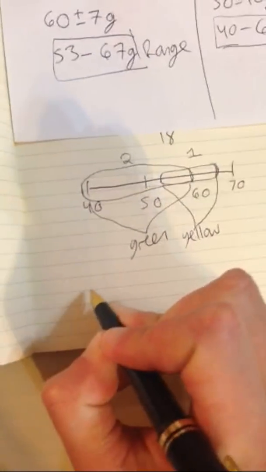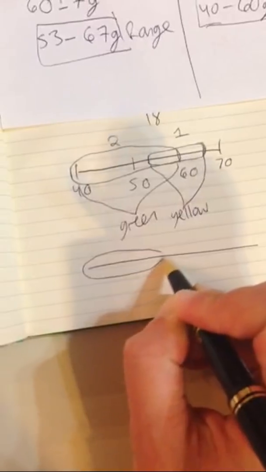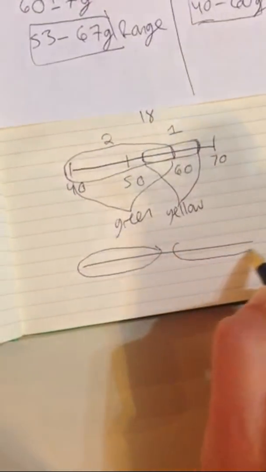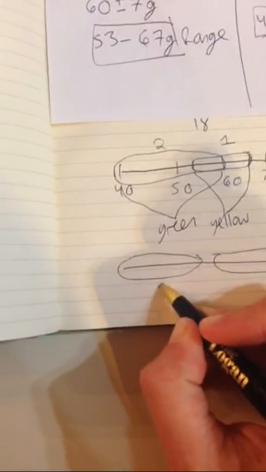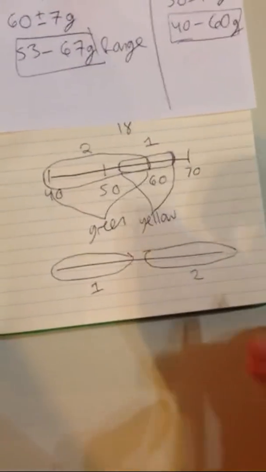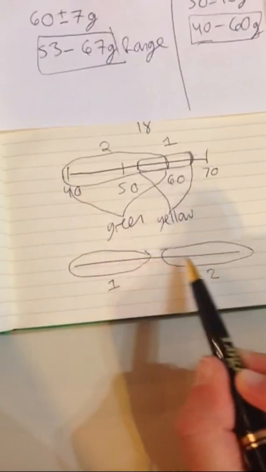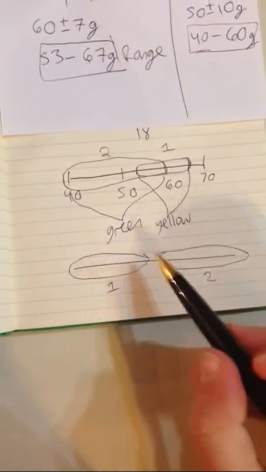If we had a number line that distinctly showed one sample set, a gap, and then another sample set, let's say sample set 1 was here and sample set 2 was here, we would be able to conclude that these two samples are significantly different based on the ranges not overlapping.